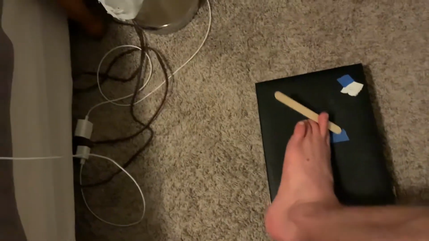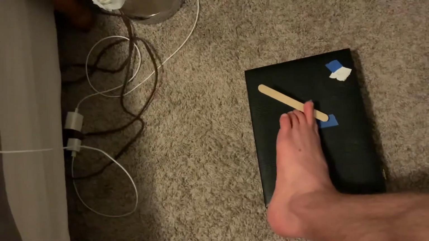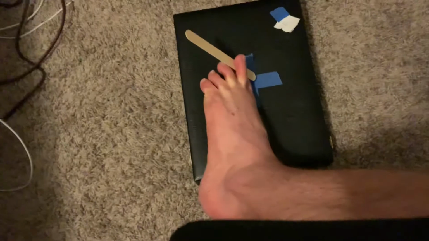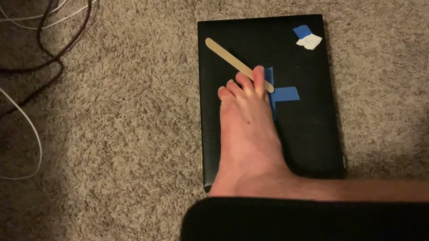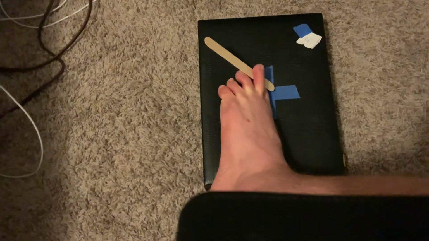And our central ray will be directed through the midpoint of the desired toe, like that. And this will give us a lateral view of the phalanges of the toe, as well as the interphalangeal joints and the metatarsal phalangeal joint.